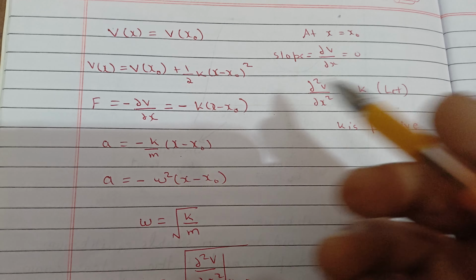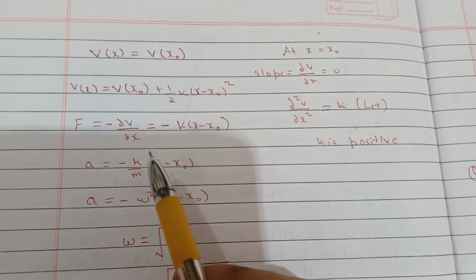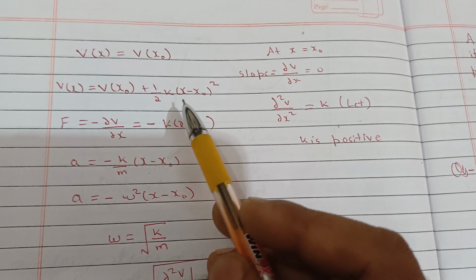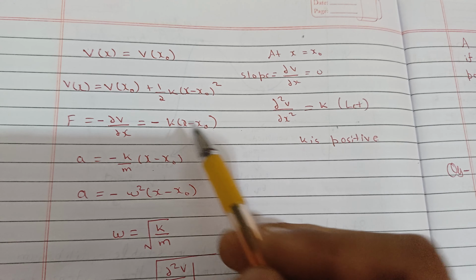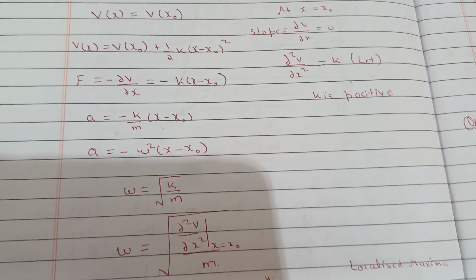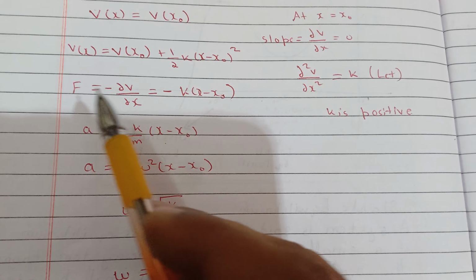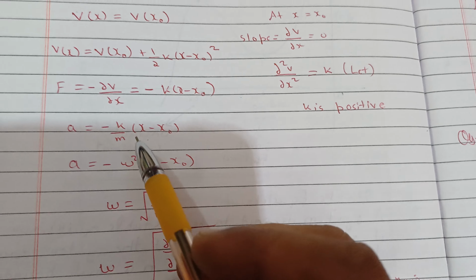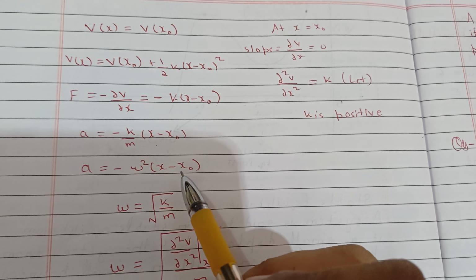Now we know the formula for force: force is the negative gradient of V with respect to x. If you differentiate this, the constant term is 0, and the other term gives k(x - x0), so the force will be -k(x - x0). You can see this expression for force is for a harmonic oscillator system, of the -kx type. From here the acceleration is this divided by m. This is the acceleration for harmonic oscillator type systems, so we call it omega squared x; the acceleration is -omega² x for harmonic systems.